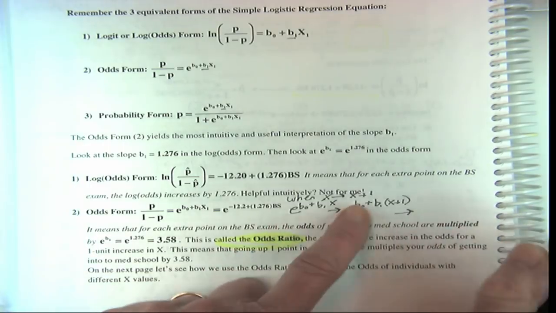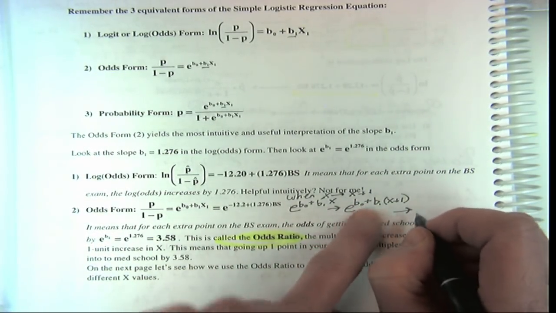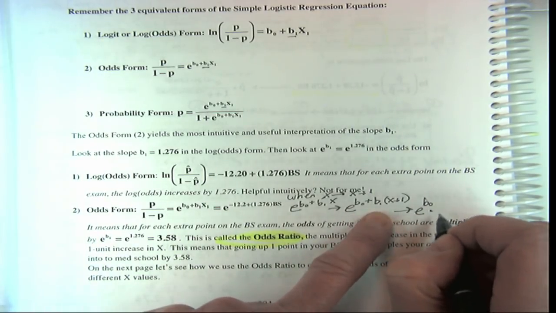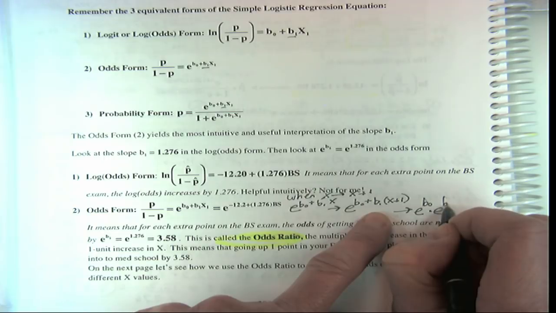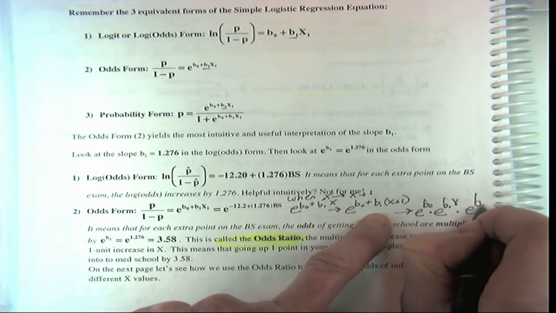And you can see how that is a multiplicative increase, because you can rewrite this as e to the b0 times e to the b1x times e to the b1.